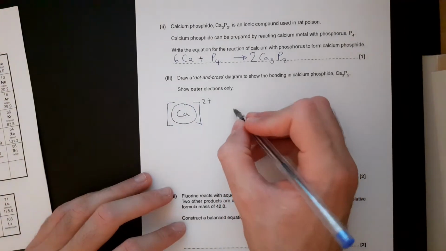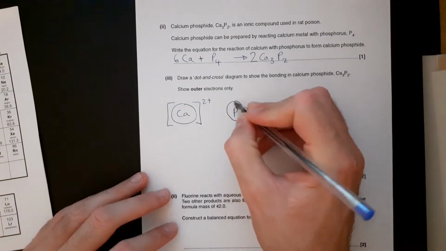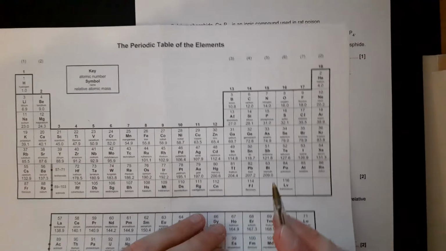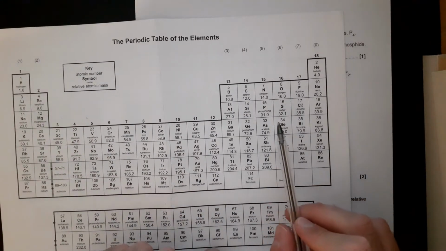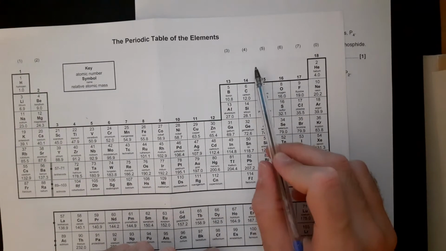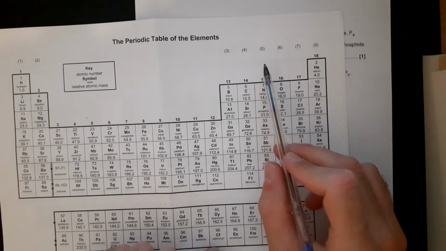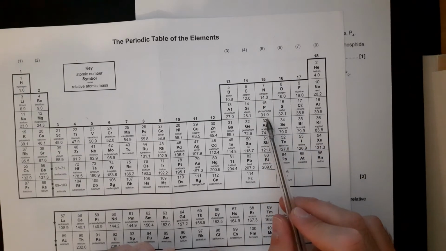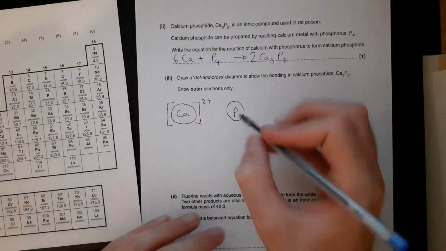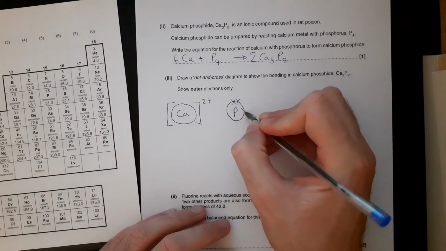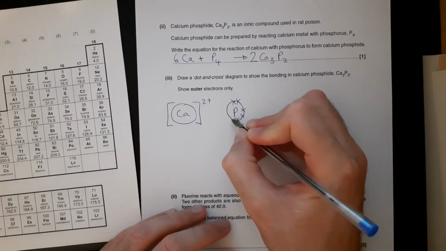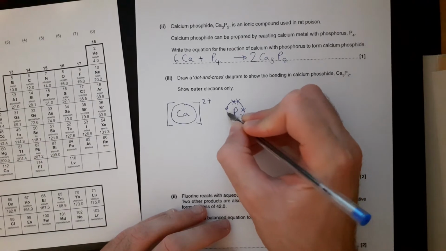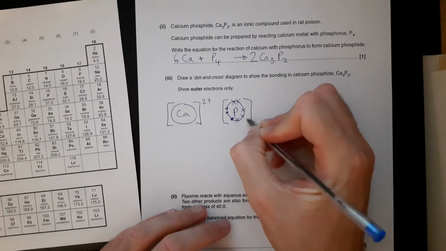And phosphorus, if we find phosphorus on the periodic table, phosphorus is over here in group 5, so it's going to have 5 in its outer shell. It's going to want to gain 3 electrons. So let's draw it with 5 in its outer shell, and it wants to gain 3, and it's therefore going to have a charge of 3-.